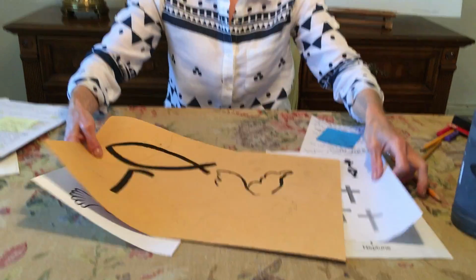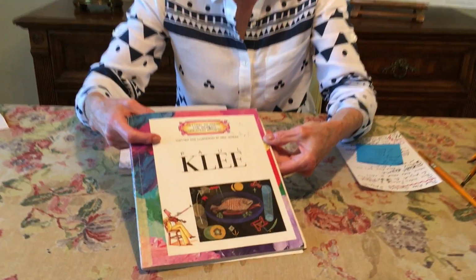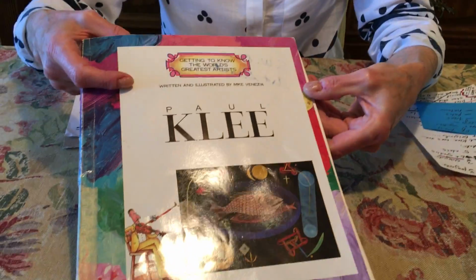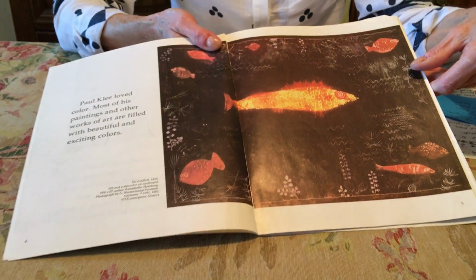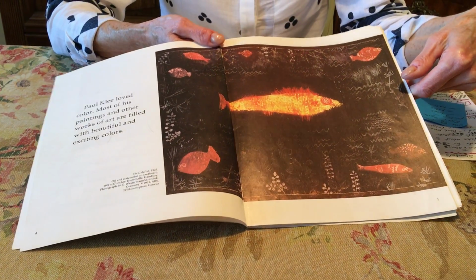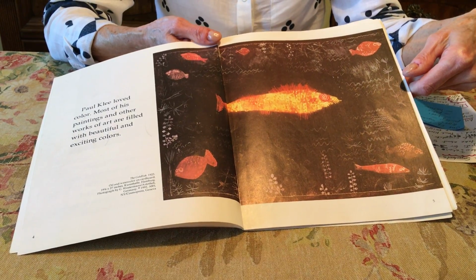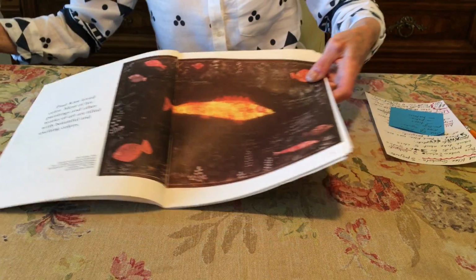So Paul Klee is an interesting artist for your students to study. This book by Mike Venezia is great. It talks about how Paul Klee loves color and all of his childhood experiences, choosing between being an artist or a musician.